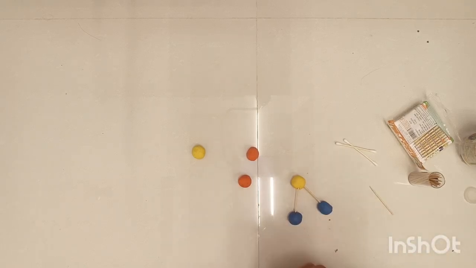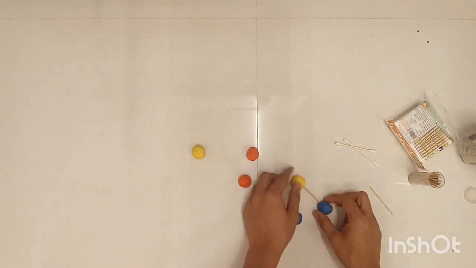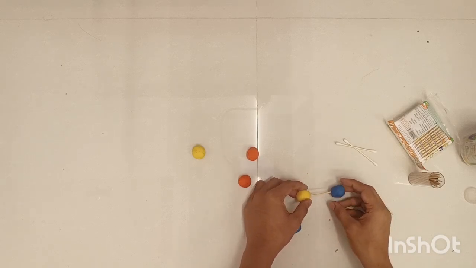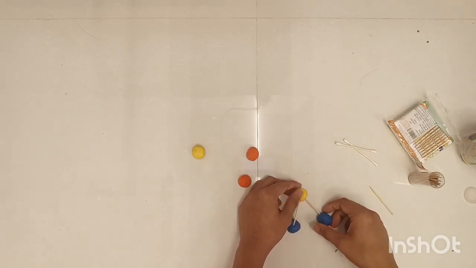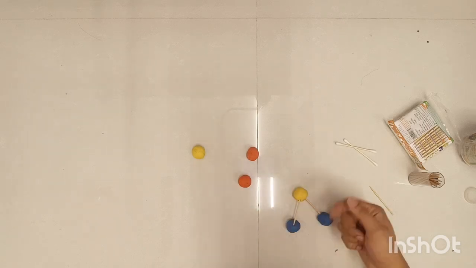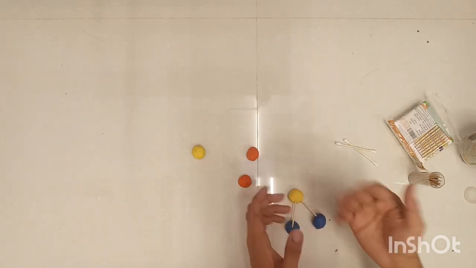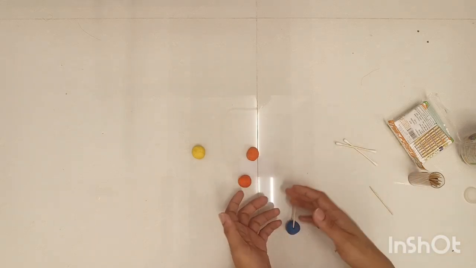There are much more for higher classes. You can also talk about the bond angles. You can control the bond angles by just moving the stick away or moving the stick closer. You can talk about that. For lower classes, you can also talk about differences between elements, compounds, and mixtures.